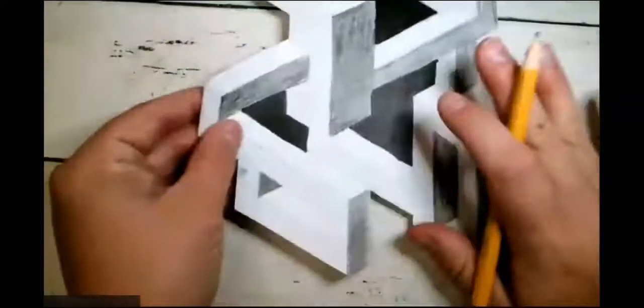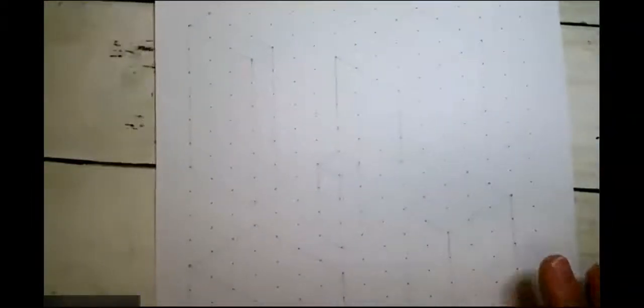So don't get too caught up in this. Start from right here, and I'm going to start from right here. And for the next 20 minutes, you're going to draw connectors. If you want to get fancy, you can, but you certainly do not have to.